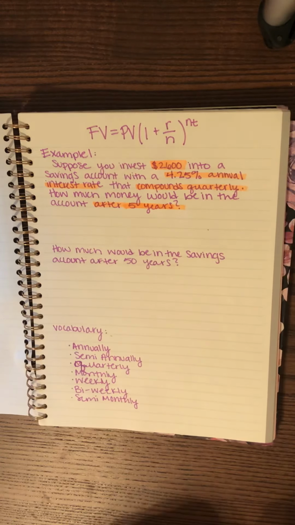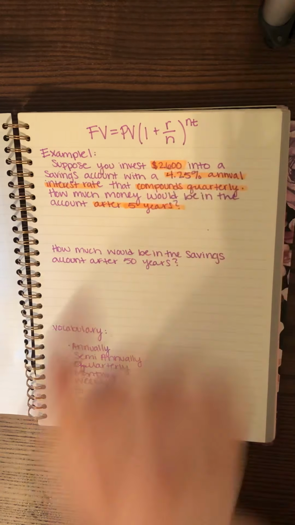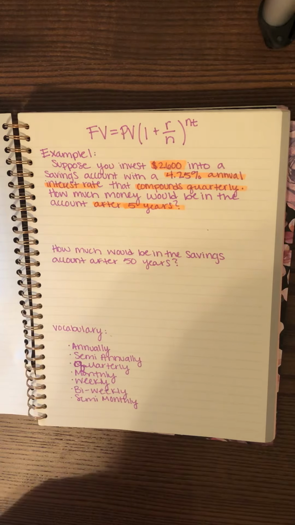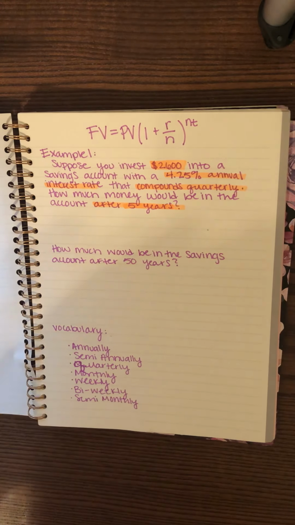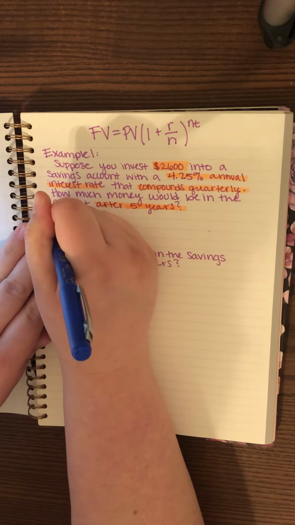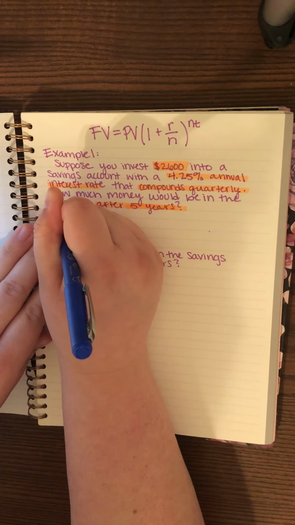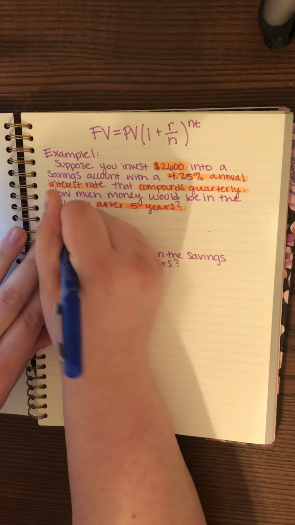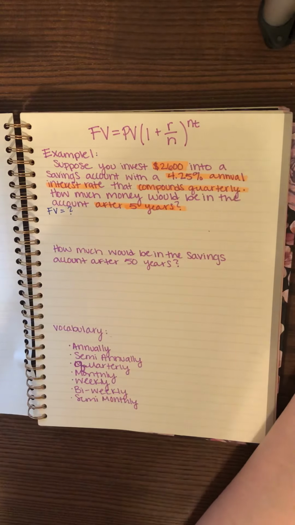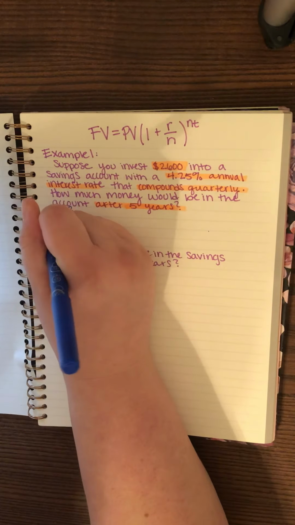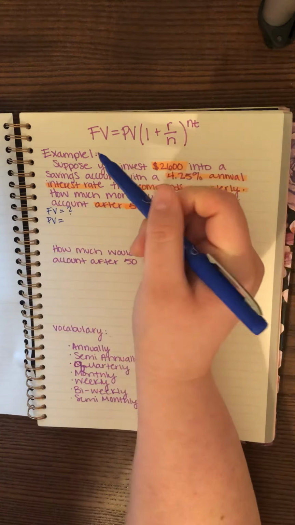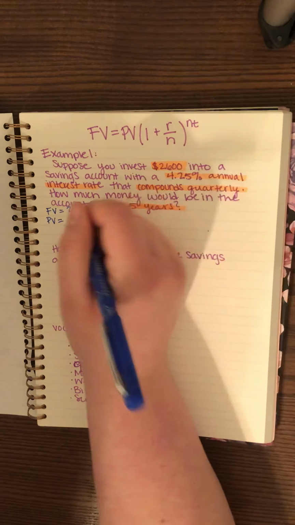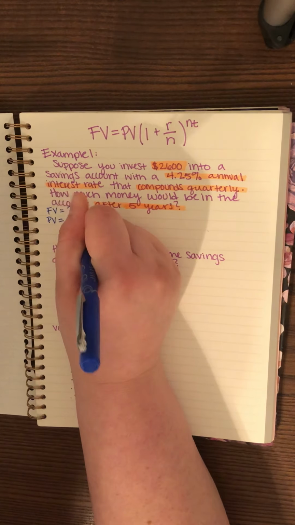Okay. All right, and I have our formula up here at the top. So we're gonna go ahead and lay out what each thing is. FV is what we're trying to find. We don't know what that is. PV, that's our present value, which is the amount that we start the account with, so $2,600.